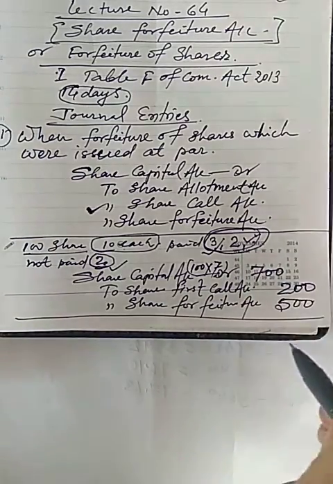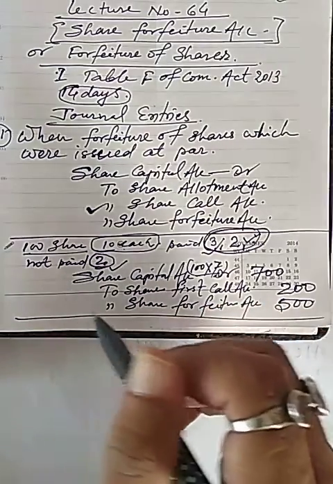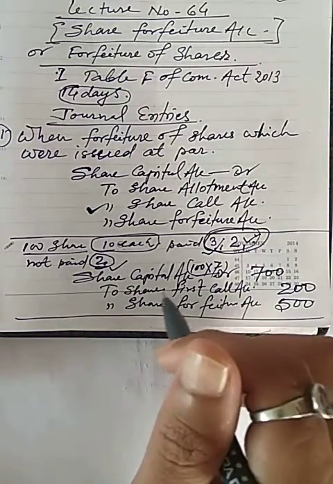So this is the journal entry of share forfeiture account.